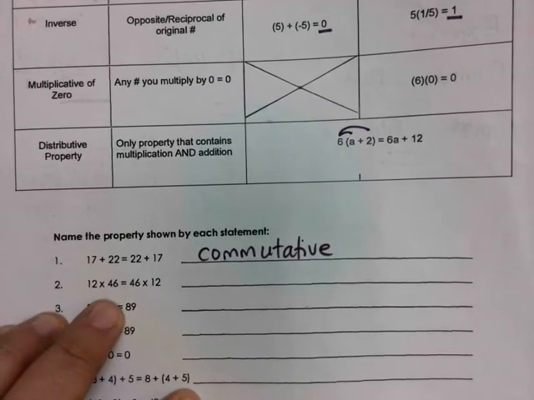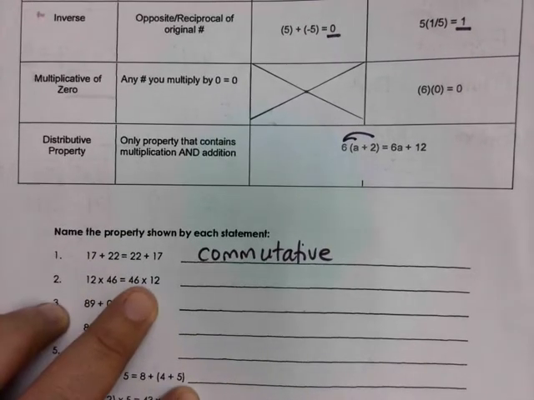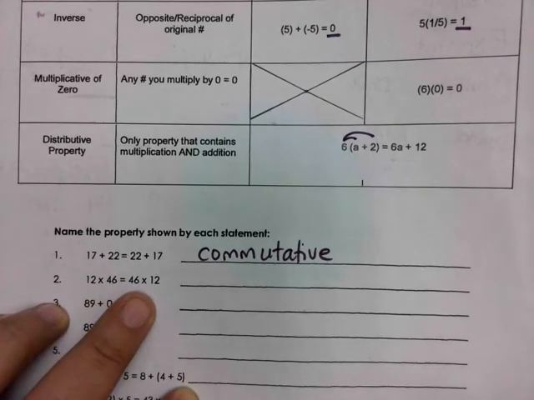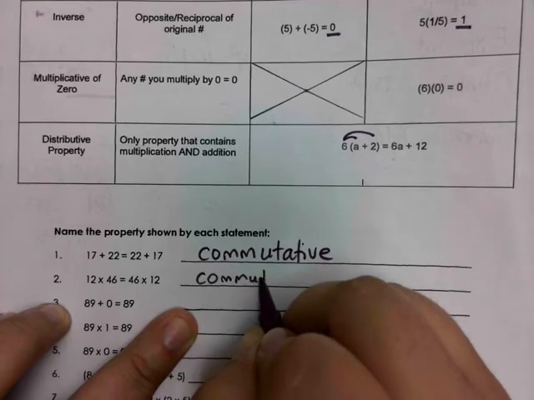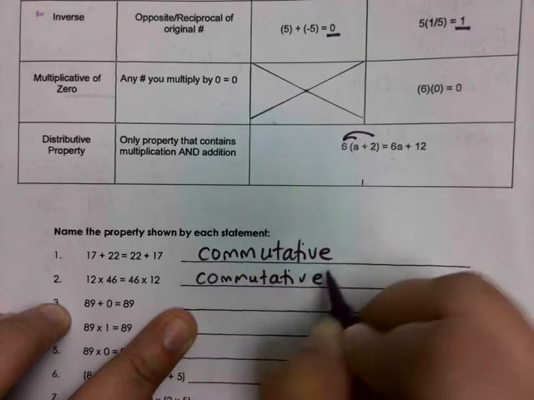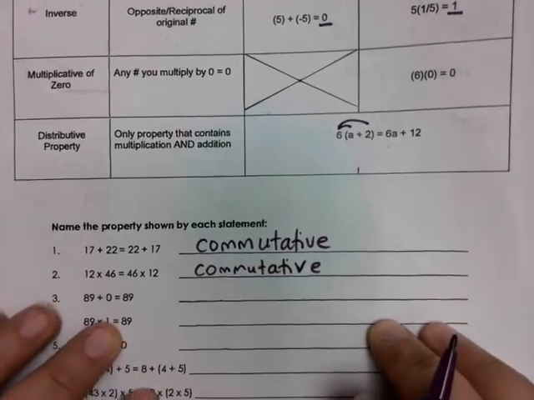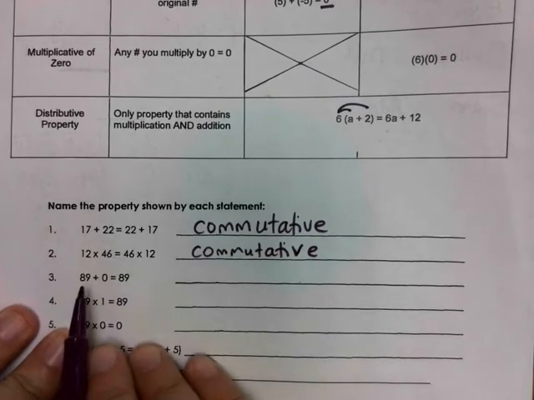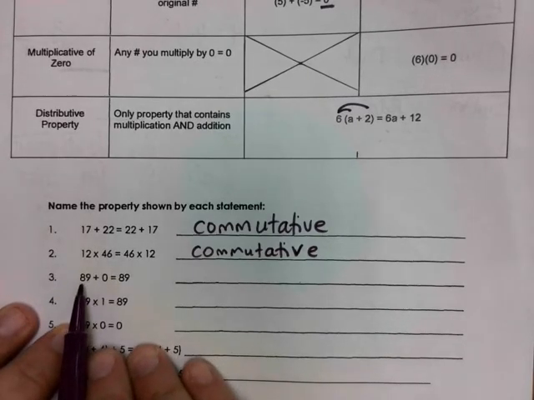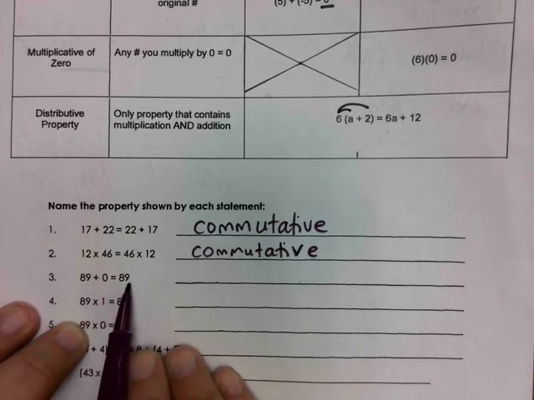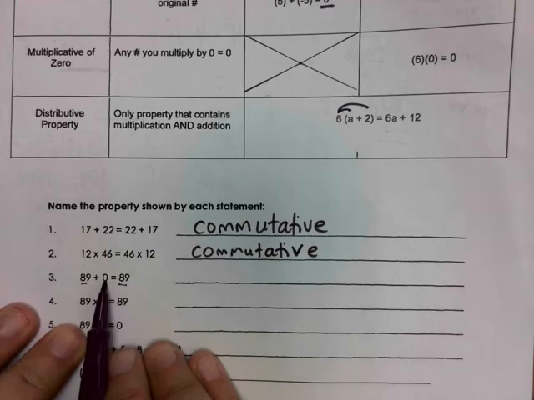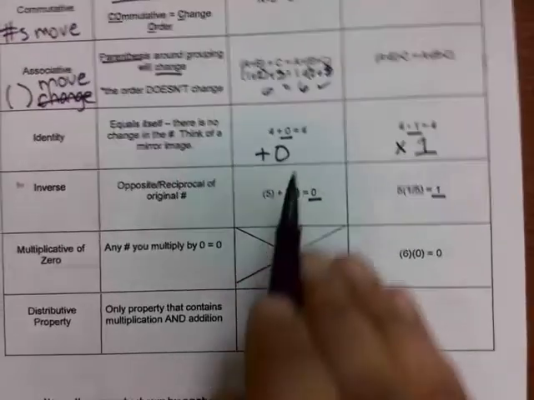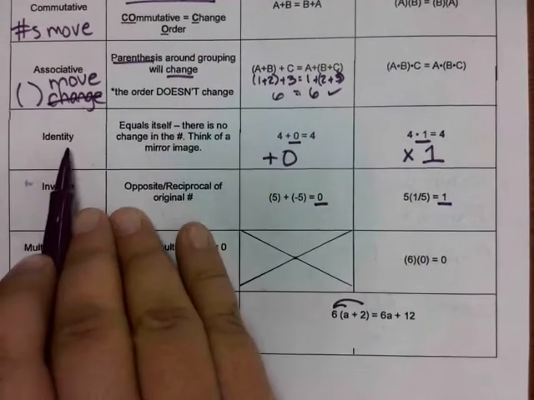All right, same thing here. We've got 12 times 46 is equal to 46 times 12. Again, the numbers just moved around, so that is commutative as well. Sorry, my writing is kind of sloppy, trying to write fast. Doesn't take too long. All right, this one right here where it says 89 plus 0 equals 89. The identity of the number stayed exactly the same. Adding 0 didn't change the value. So when you add 0, that is the identity property.